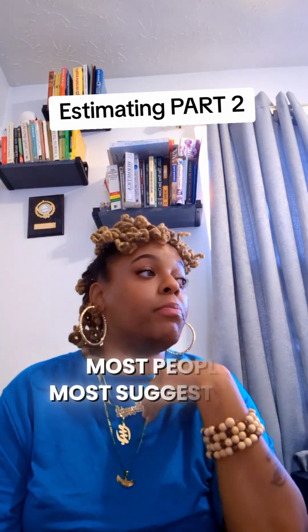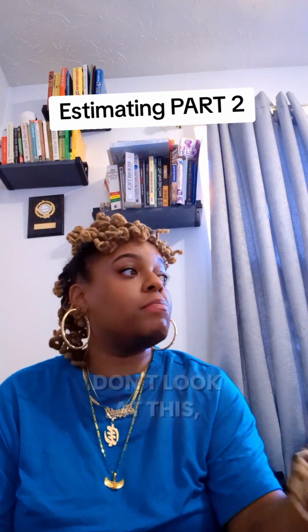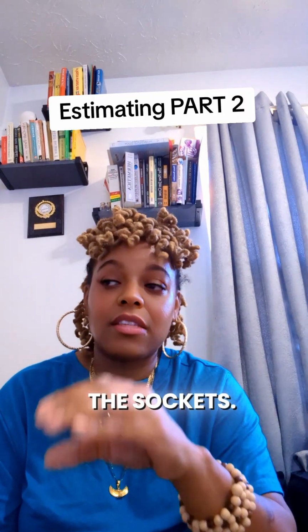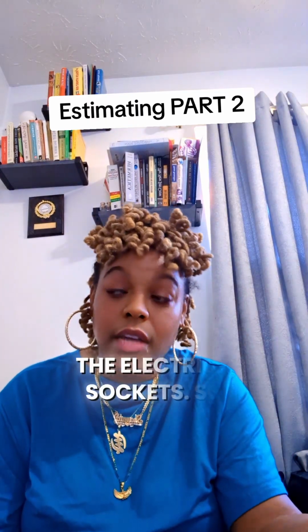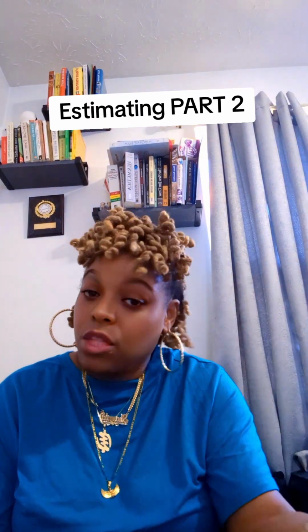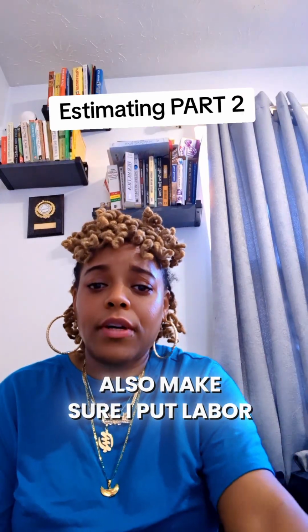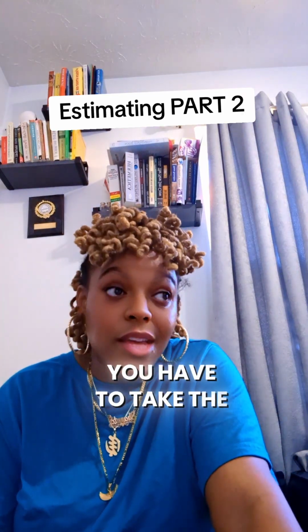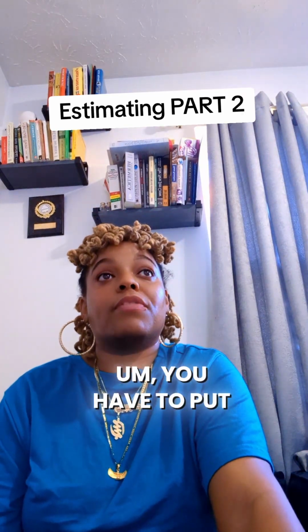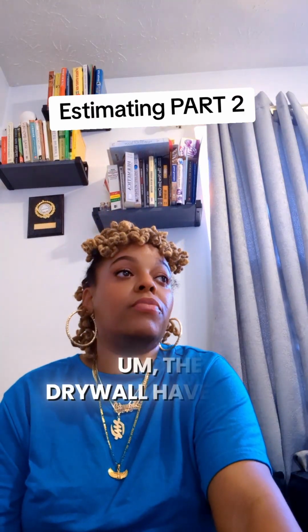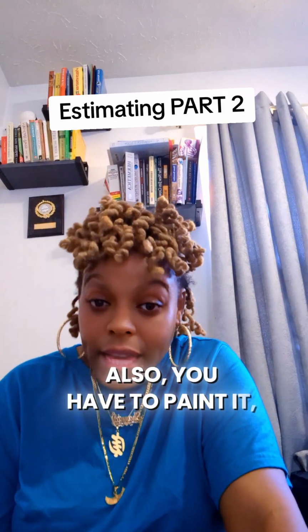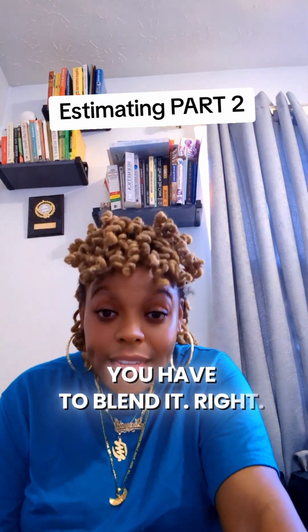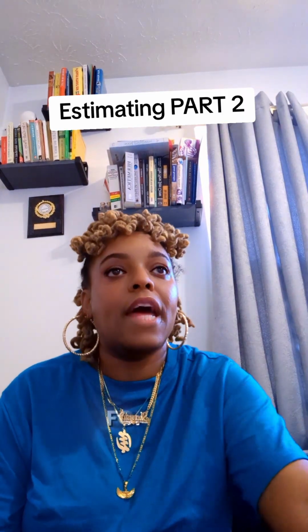Now, most adjusters don't look at this, but I look at the sockets. When they do a cut, they have to move the sockets, right? The electrical sockets. So I also make sure I put labor into that. You have to take the sockets out. You have to put them back. The drywall has to be prepped and primed. Also, you have to paint it. You have to blend it, right? So I have to pay for that.